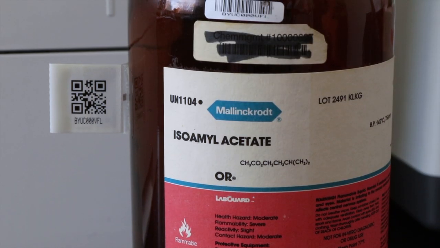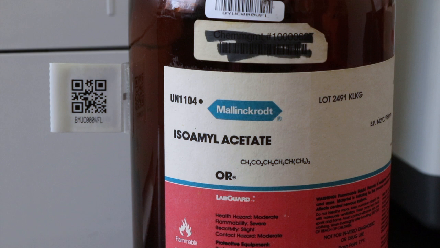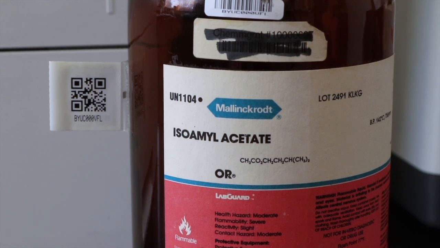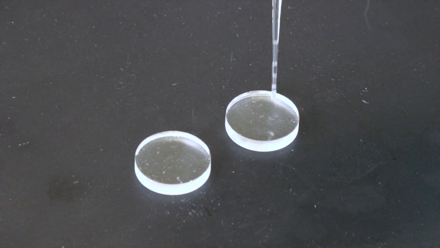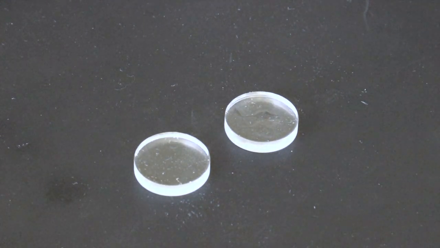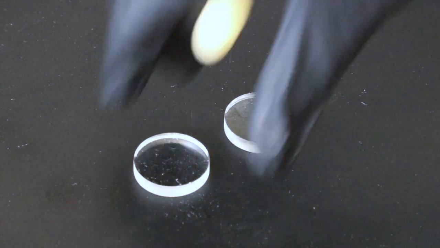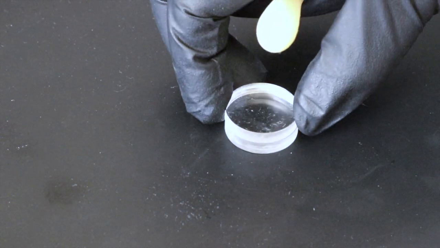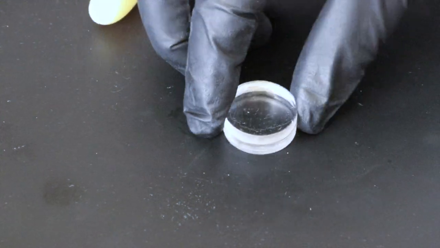For this video, I'll be using isoamyl acetate, which is the product from the Fisher Certification Lab, so you can use this video to fill out your IR spec for the first lab. I'll take the salt plates and add the liquid product onto one of them, just a droplet of it, and then place the salt plates together, and this will suspend the liquid in between them.